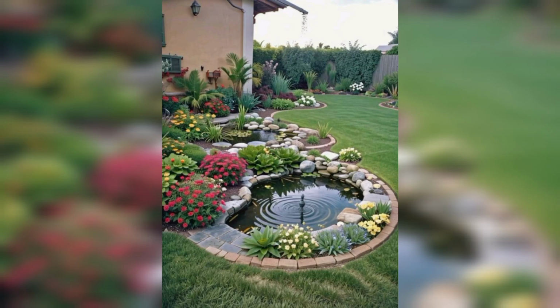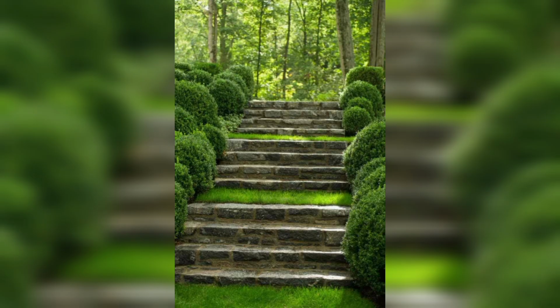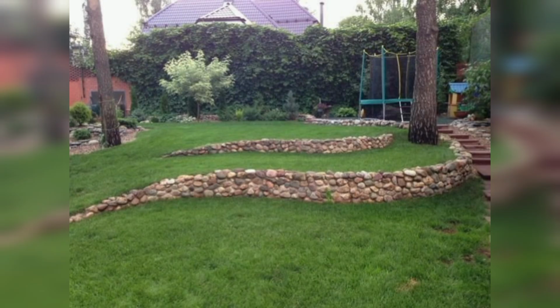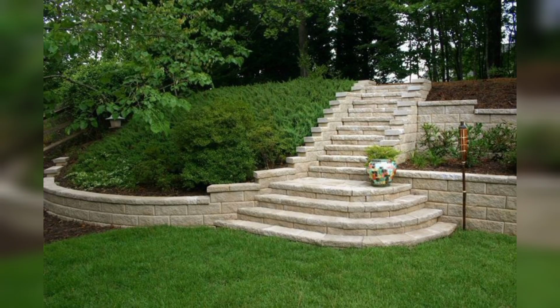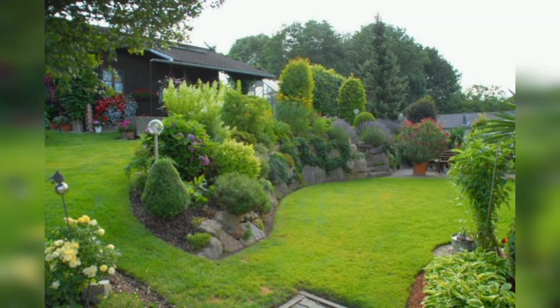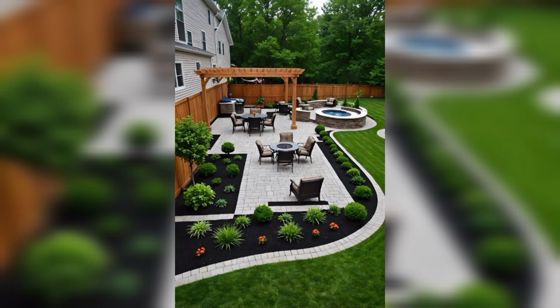Large flat stones can be brought into the slope, allowing plants to grow around them for a soft, natural effect. Stone steps are durable and slip resistant, making them great for slopes.